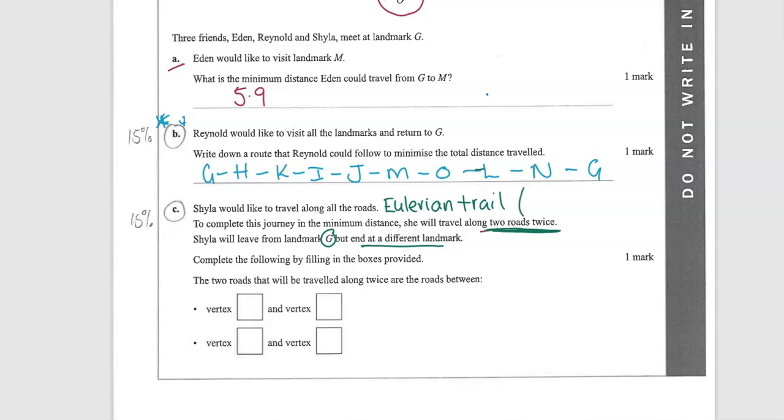Now, with a Eulerian trail, if we were able to do it, we would only have 2 odd vertices and the rest would be even. And the 2 odd vertices would be where you start and finish. So we want to keep G odd.